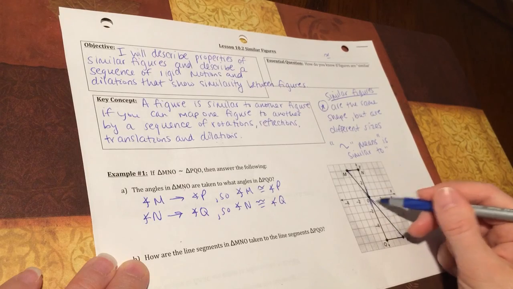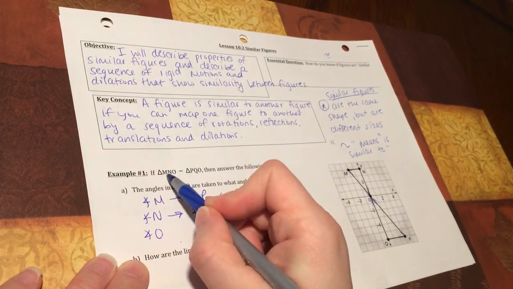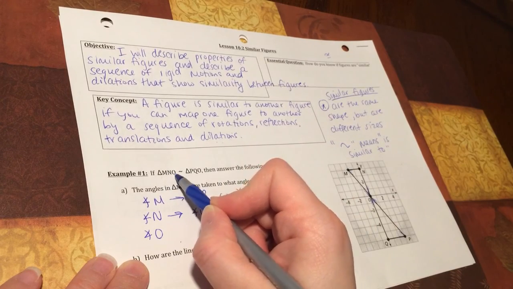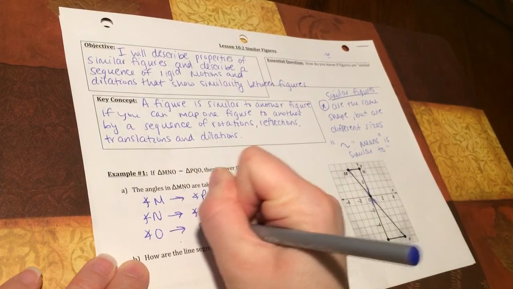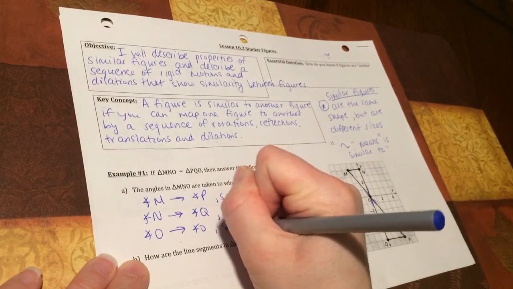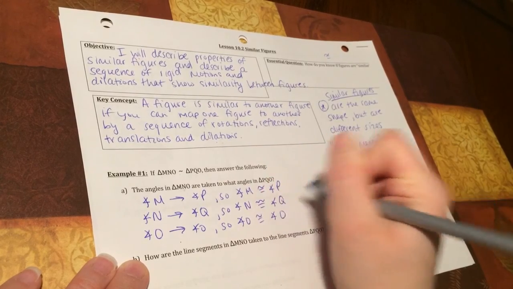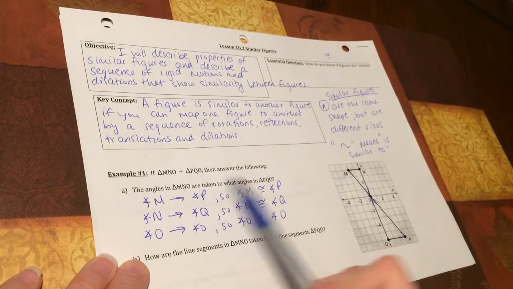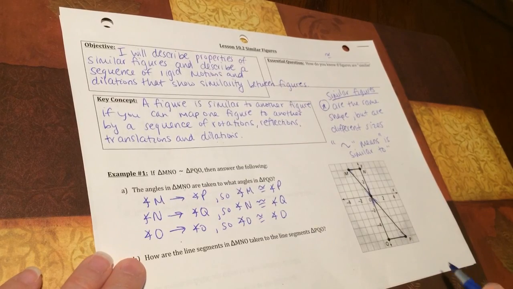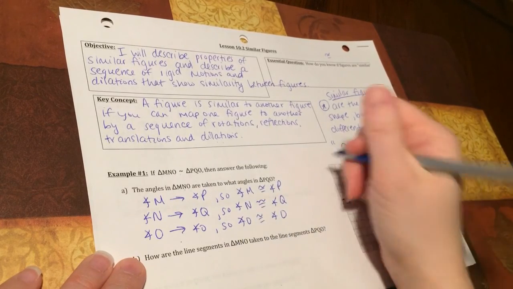So this is the same angle measure. Okay. Angle O from MNO maps to angle O here, which means that angle O is congruent to angle O. Right? They're both the third letter. All right, so what we're talking about, these are all corresponding angles.